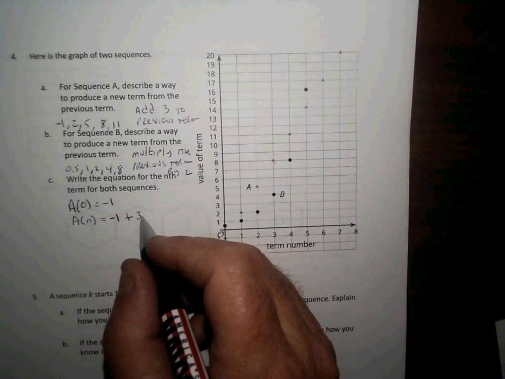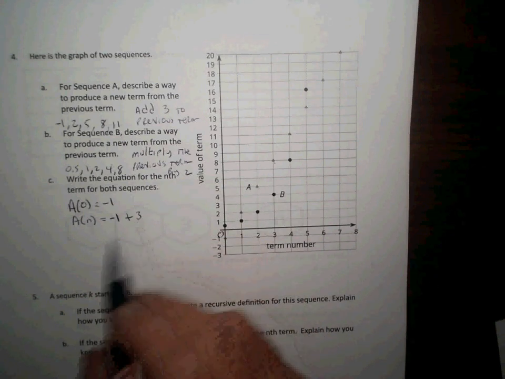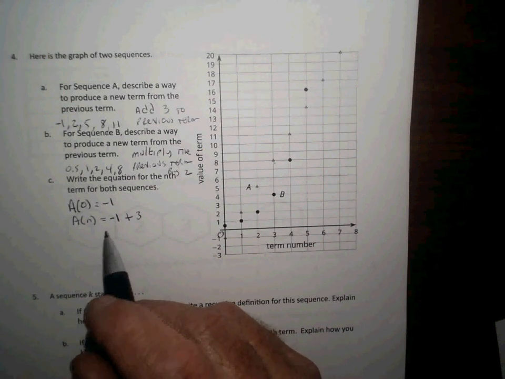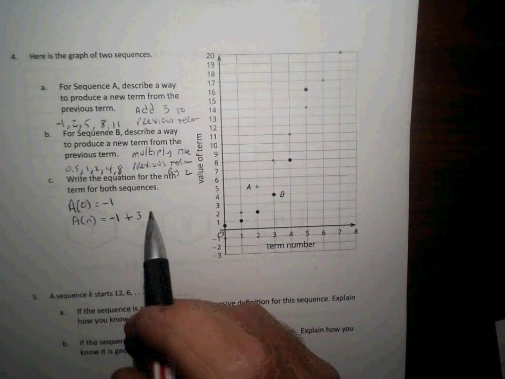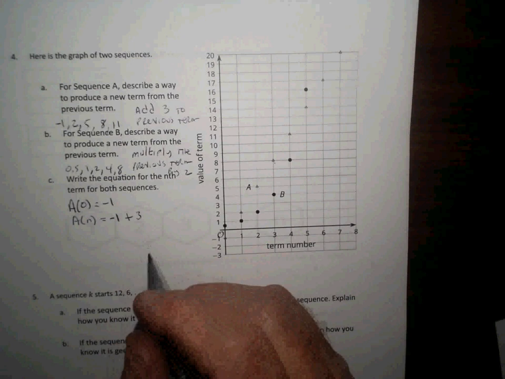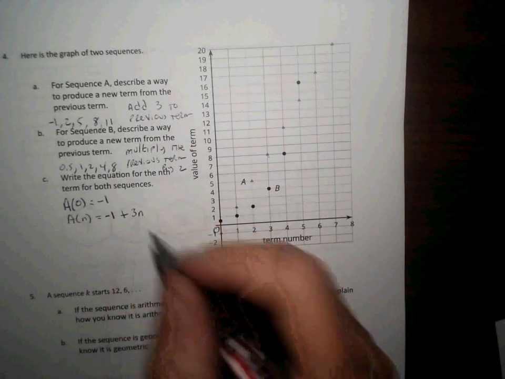What are we going to do with this 3? Subtract 1. No. Wait, you just asked what do we put before the n. Multiply times n, right? If we had been starting with n equals 1, we would have multiplied by n minus 1.